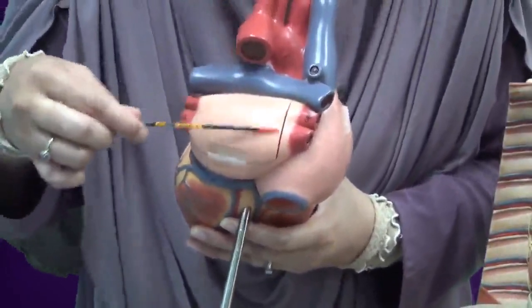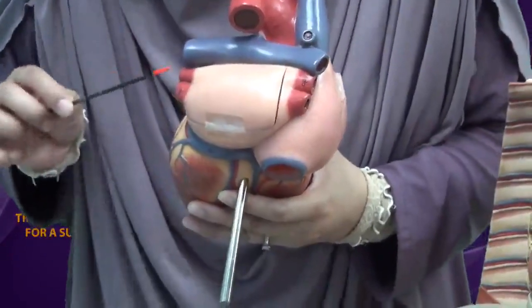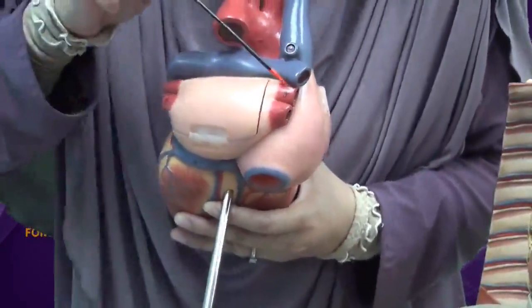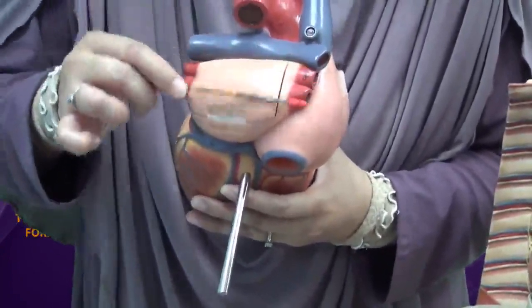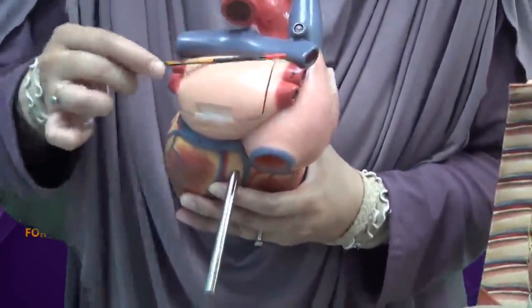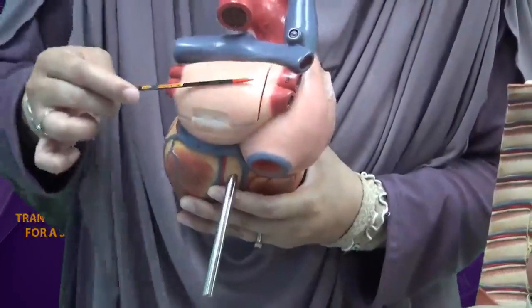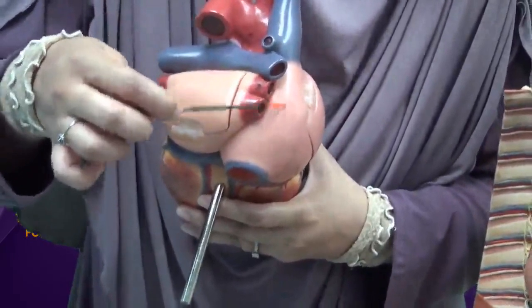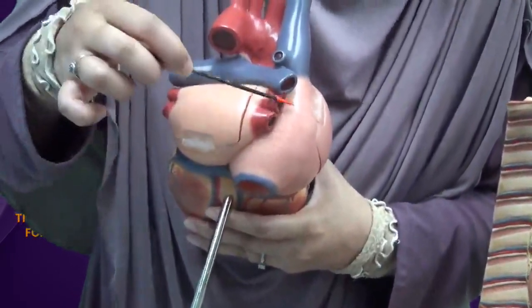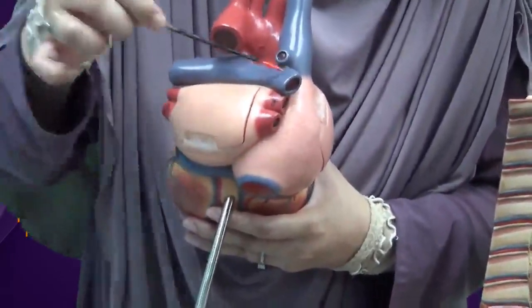How do you know that this is the left atrium? There are 4 veins entering this chamber. So this is the main portion of the base of the heart. But remember, the base is also formed by the right atrium. So this is all the base of the heart.